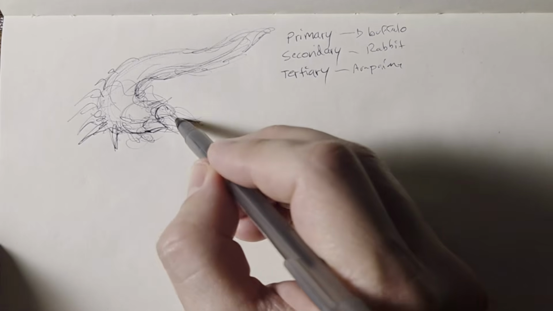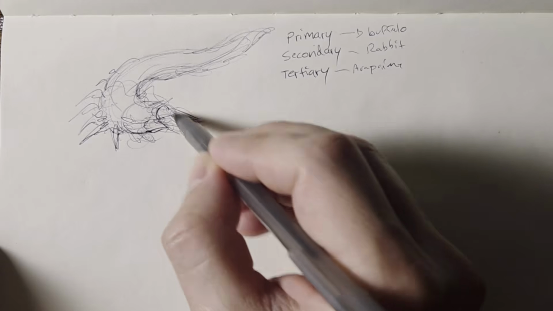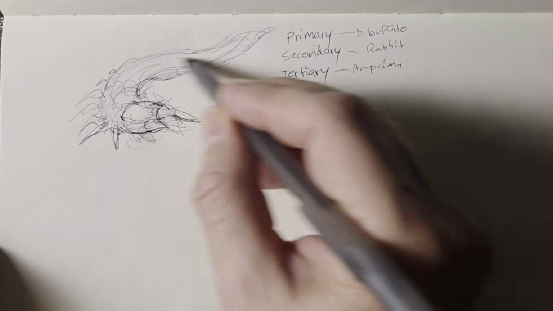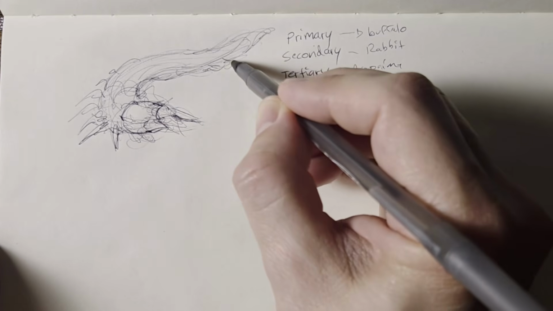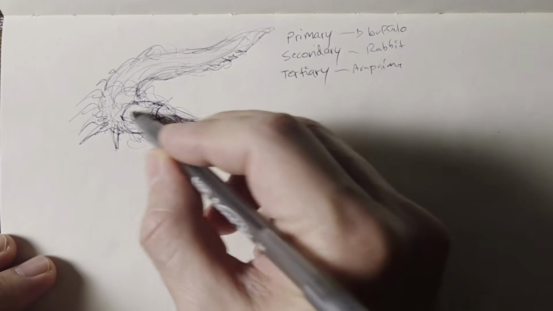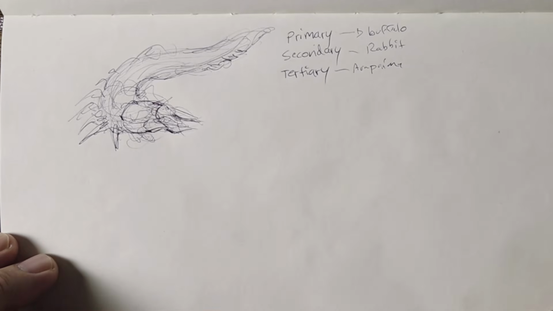Okay, but anyway, let's go back to our little worm creature here. Now remember, this is a thumbnail, so we're not spending a lot of time on this. We're just getting a basic silhouette. So that is a perfect segue in talking about today's lesson.